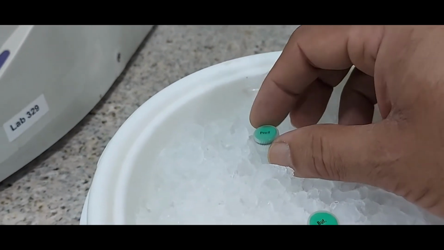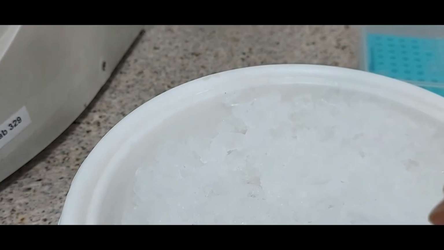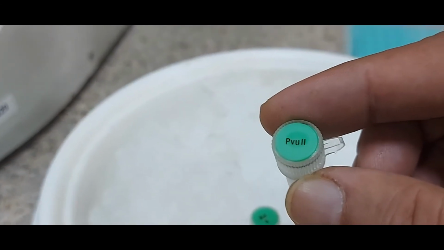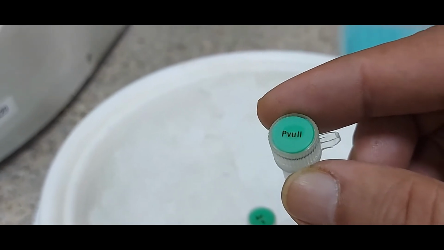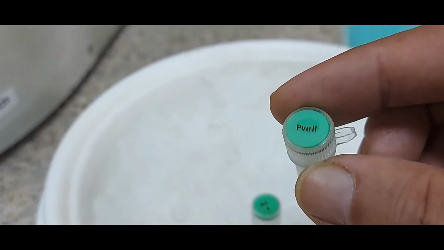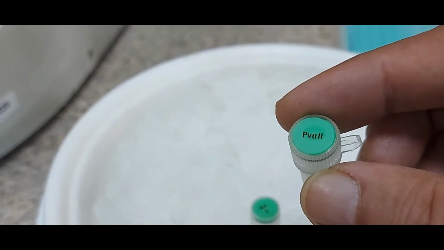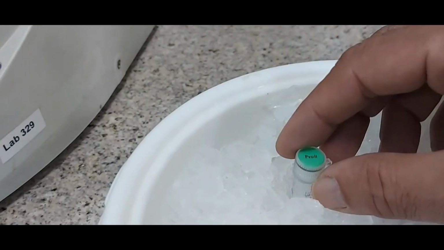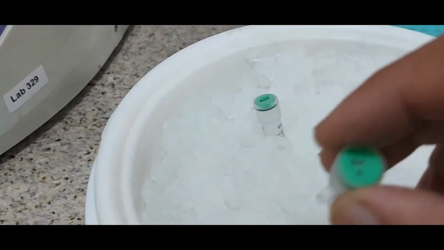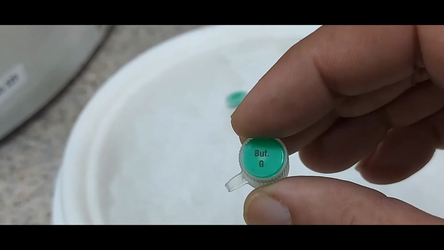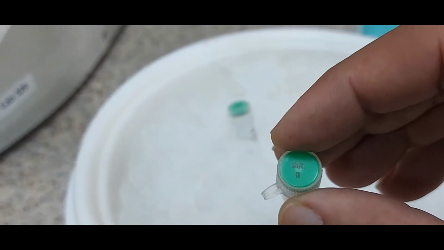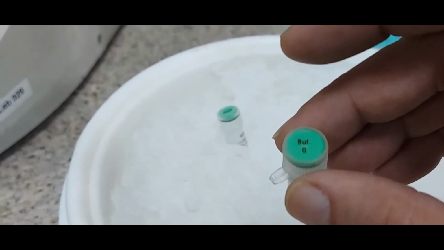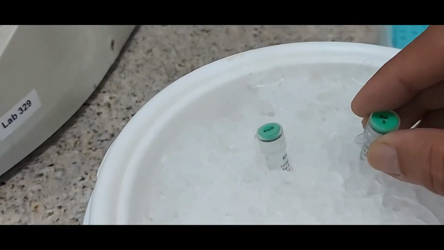If you notice, the PVU2 enzyme comes in a tube which is green tagged on the top. One way of identifying the right buffer for a restriction enzyme is that the buffer will also have the same green cap, so that you can easily pick that from the freezer without disturbing the temperature for the other restriction enzyme that you are going to use.